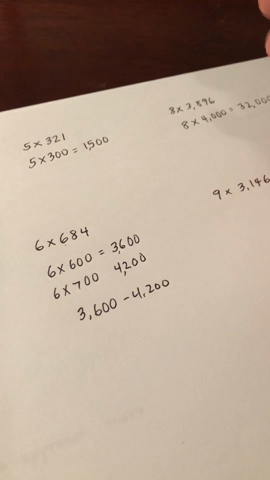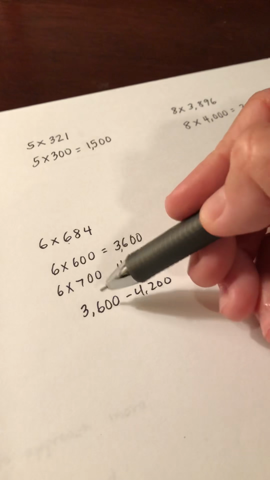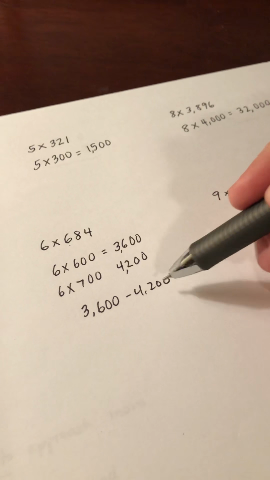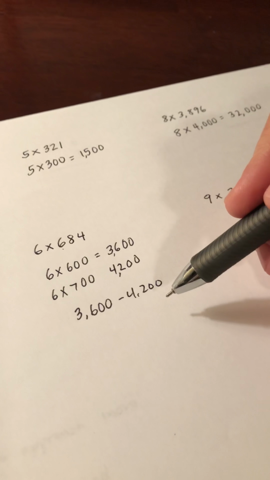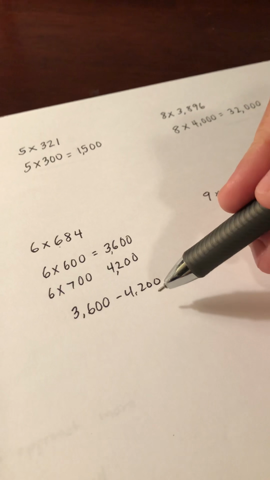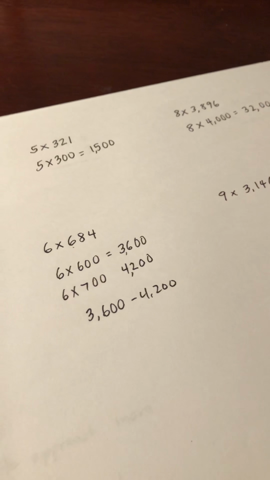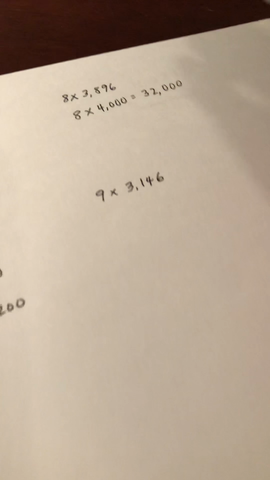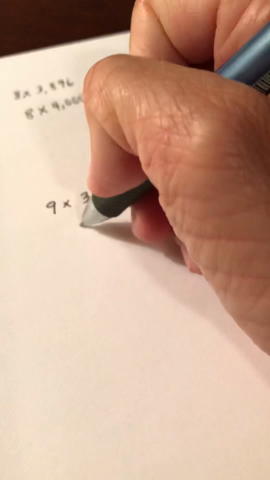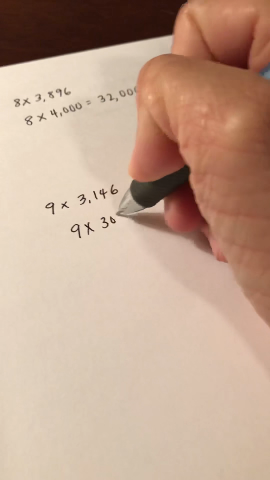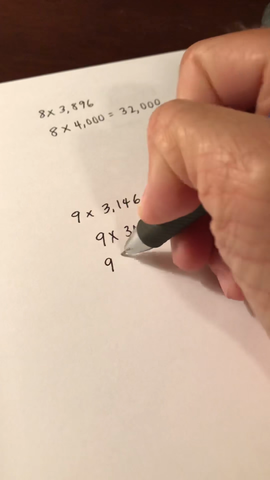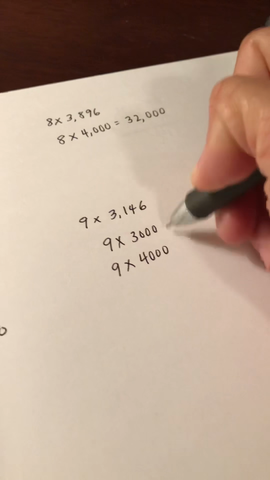So this helps me to know when I'm doing my exact answer, it should be somewhere in here and somewhat closer to this. That will help me to catch mistakes, not necessarily to make sure my answer is 100% perfect, but we just want to make sure that if we are making mistakes, we can catch them and go back and look at them. All right, and then we'll make this 9 times 3,000 and 9 times 4,000.